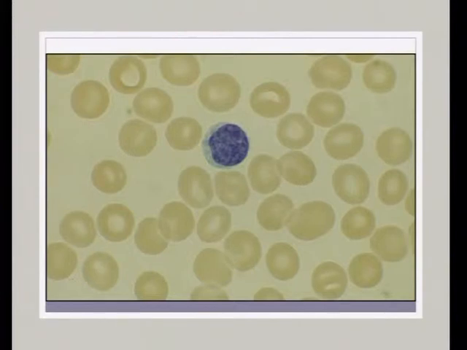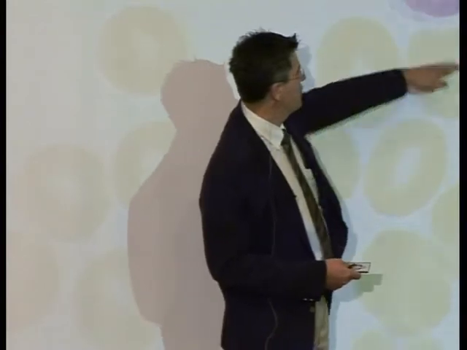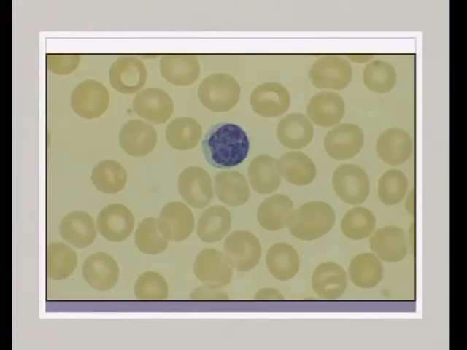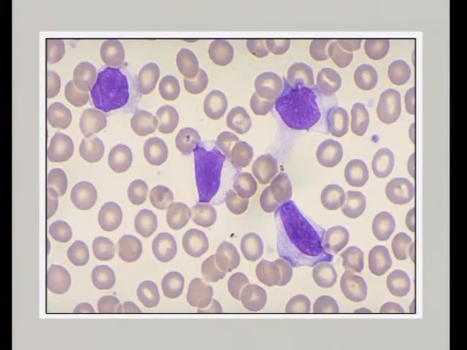If you look at this, you can see the nucleus is nice. It's 8 micrometers in diameter, almost the same size as the surrounding red cells, and that's very nice. But these are often the cells that we see if we talk about atypical lymphocytes. This is what they look like.